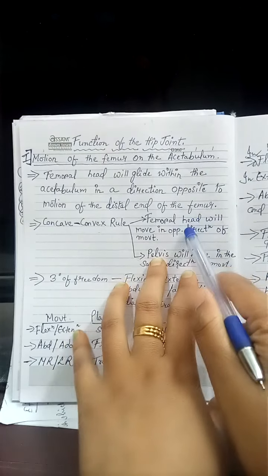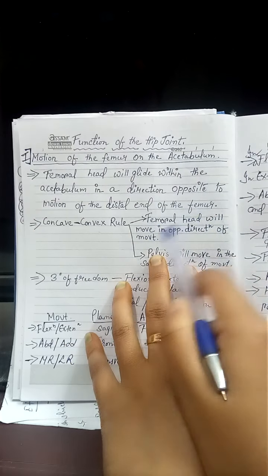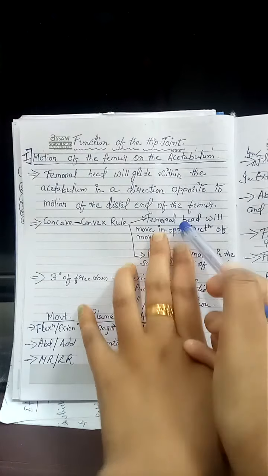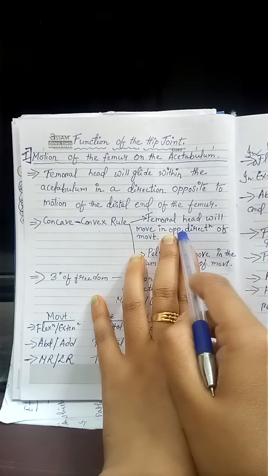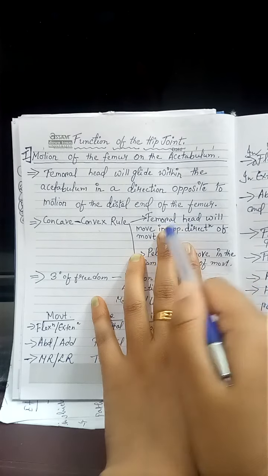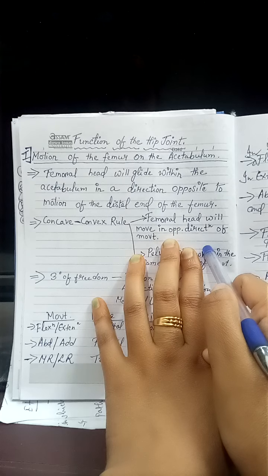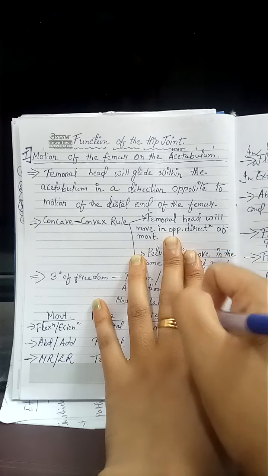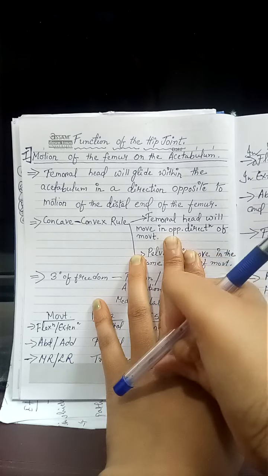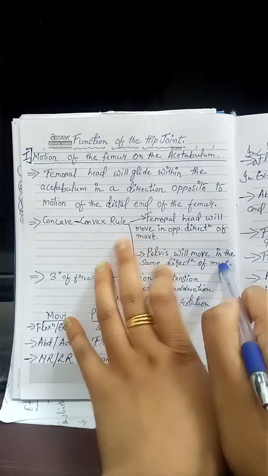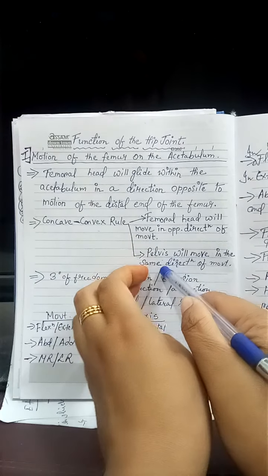The next is when the femoral head moves. This occurs in a non-weight bearing position. Suppose the person is standing and lifts his leg forward or backward, or the person is in supine position and lifts his leg upward.